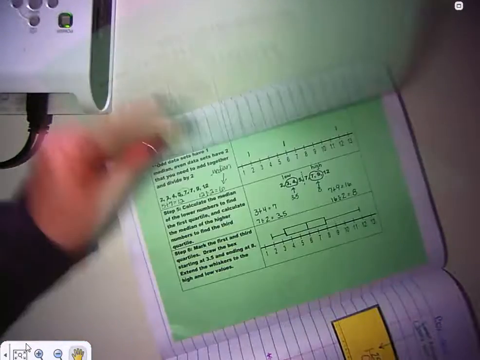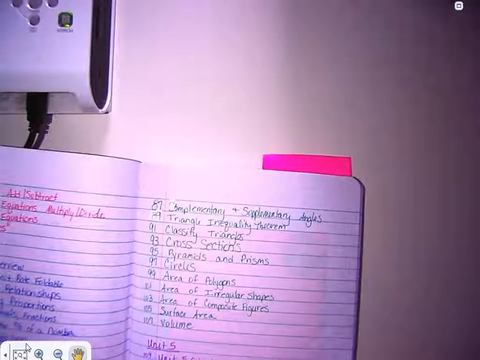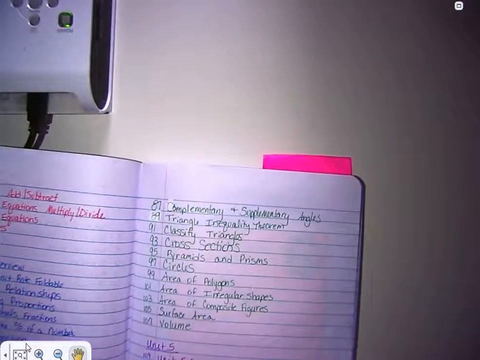So I'm just going to glue mine like that on page 120. So I've got all my notes in one spot. I'll add it to my table of contents, and then we'll try some of the practice problems.